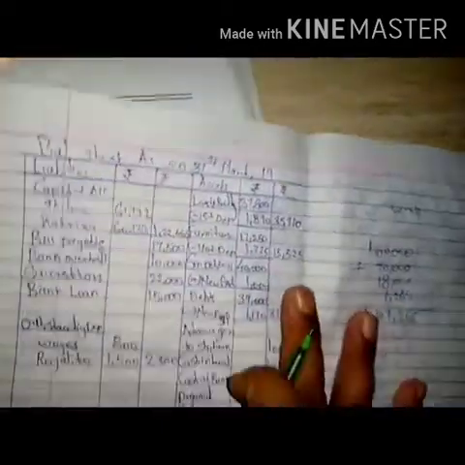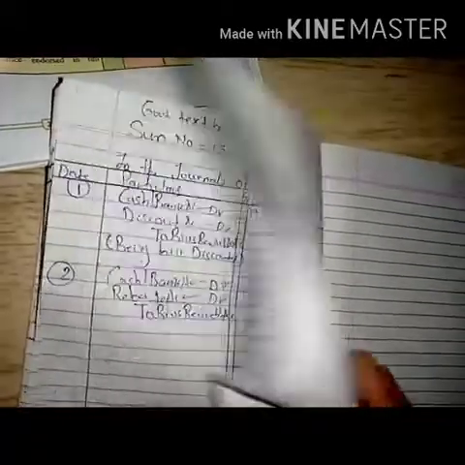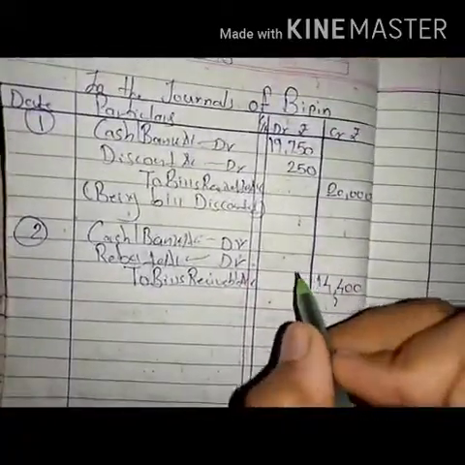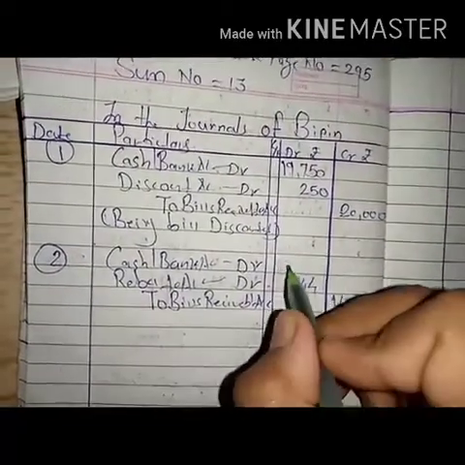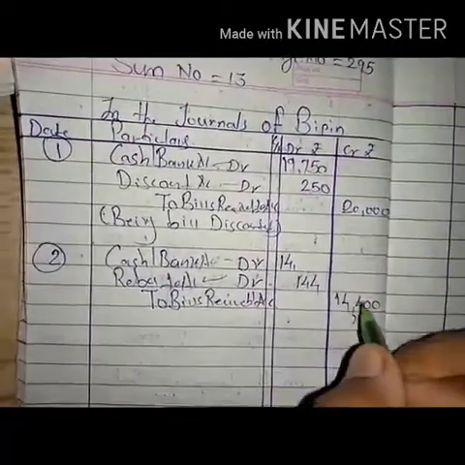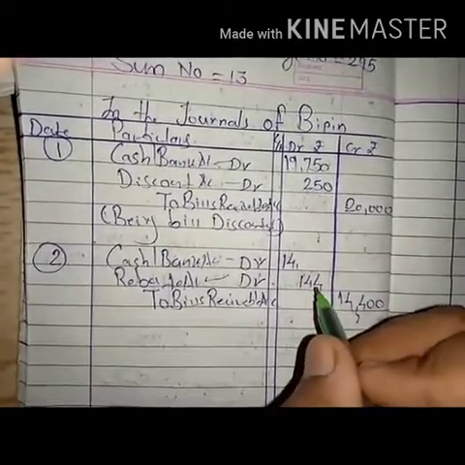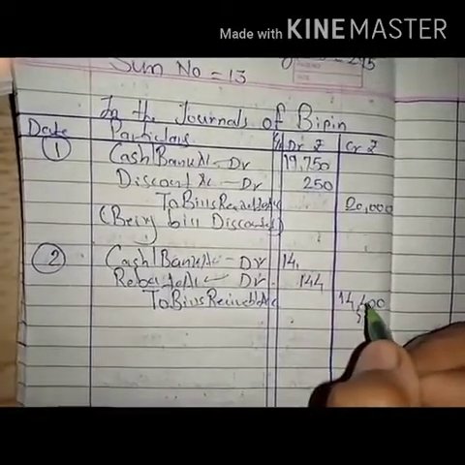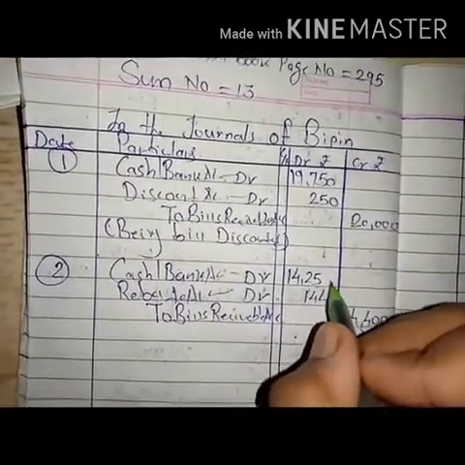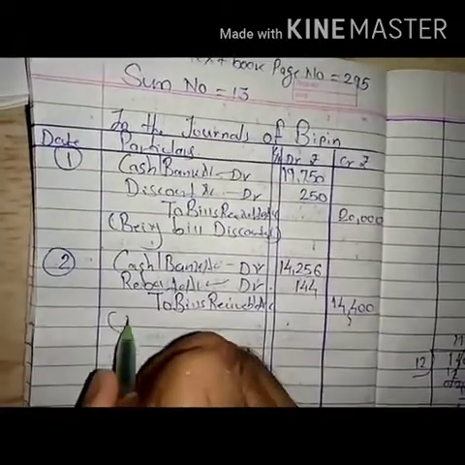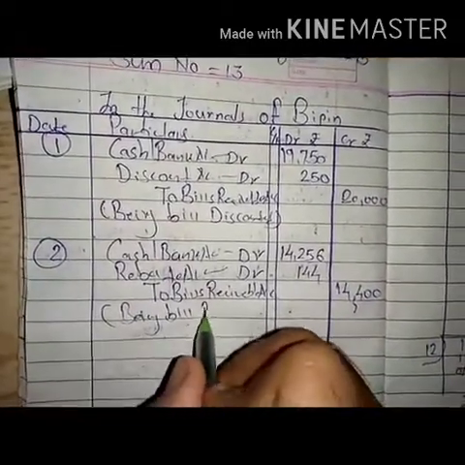Now we are going to write it. So rebate will be 144. So we will subtract it from 14,400. 100 is gone. 300 from 340 is gone. There is 260. So it will be 256. Answer will be 14,256. Narration: being bill retired.